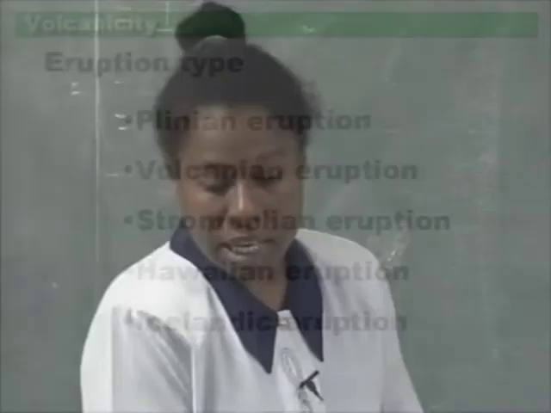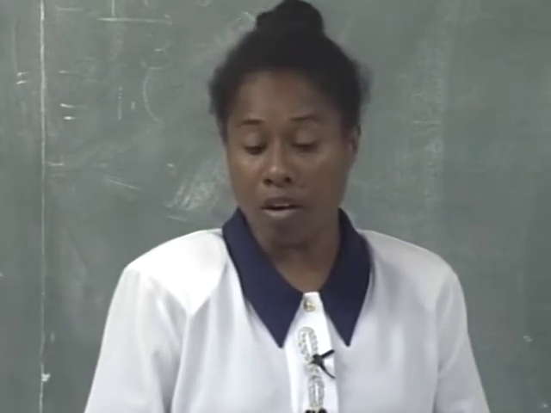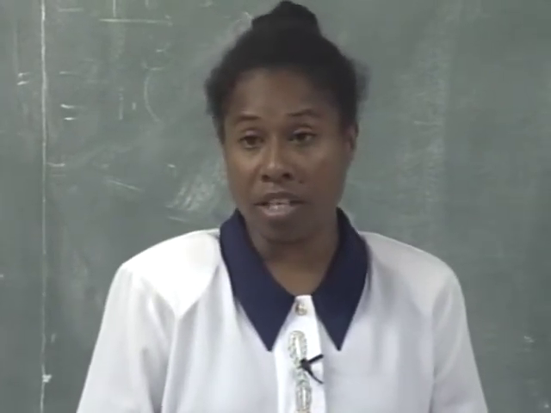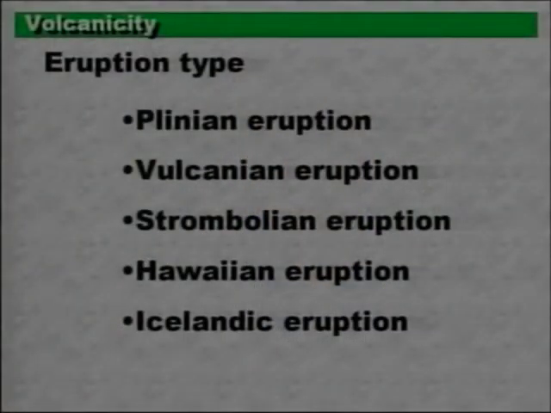From the monitor, when we're looking at eruption type, we can see there are a couple of classifications we can put the eruption types under. The first one, Plinian eruption. The second one, Vulcanian eruption.